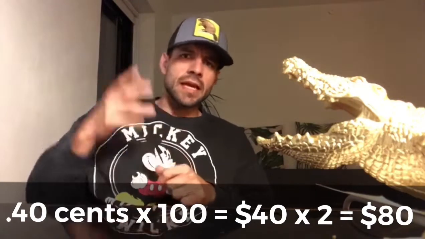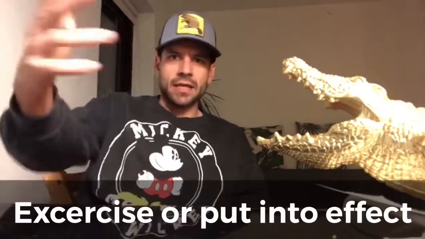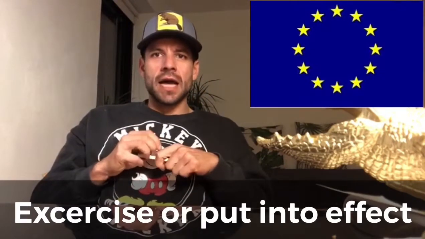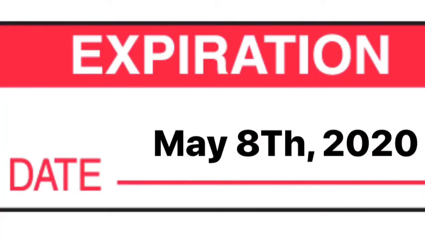Now, the second component is the expiration date. Expiration date is the date, for example, the 8th of May, that you can exercise that option. We'll get to that later. Now, in the European model, you can only exercise the option on the expiration date, for example, the 8th of May. If it's in the North American model, you can exercise it anytime in between. You buy the option, say today, up until the expiration date, which is the 8th of May.